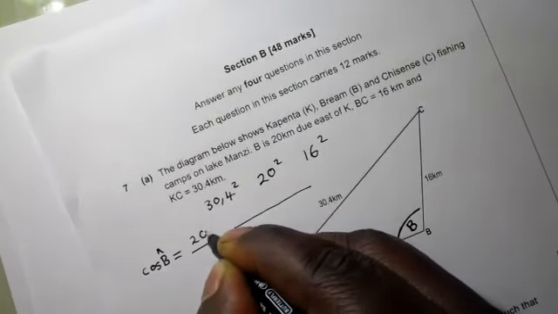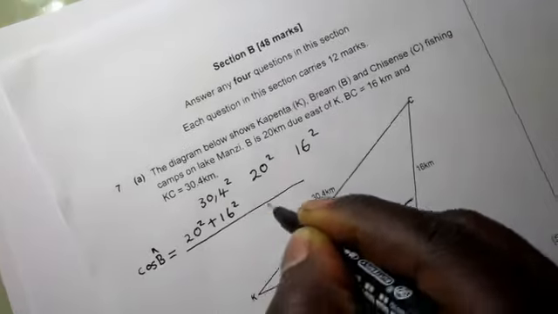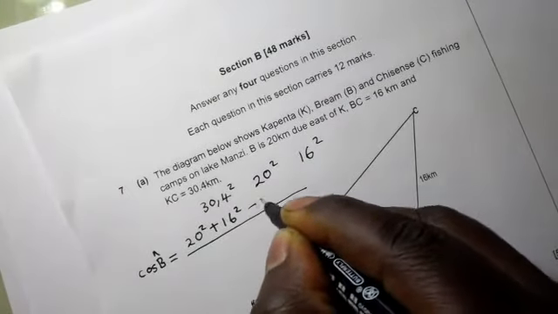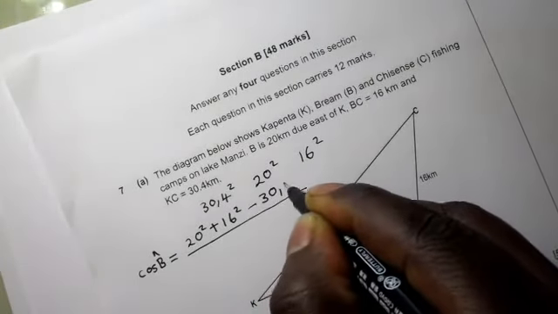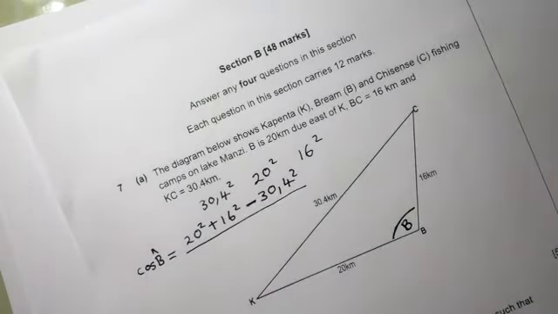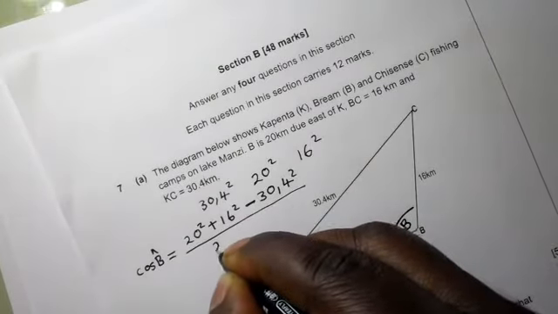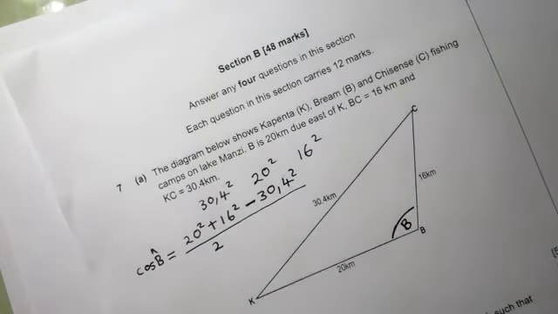So 20 squared is going to be added with 16 squared so that you less 30.4 squared. I hope you are listening, class. After doing that, you have to put a 2 that is fixed below the line.